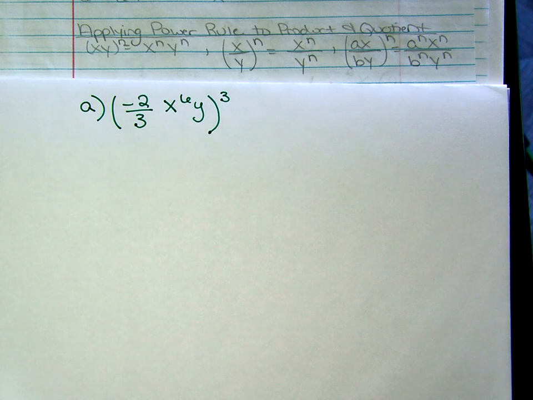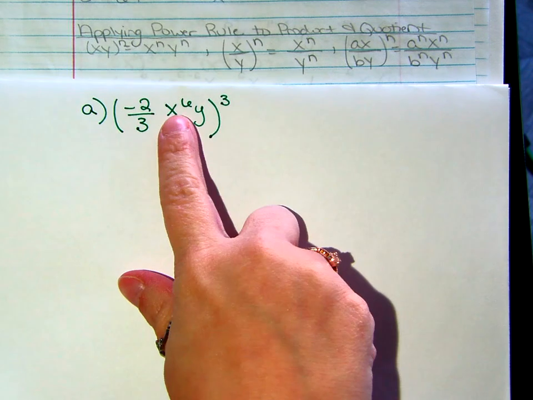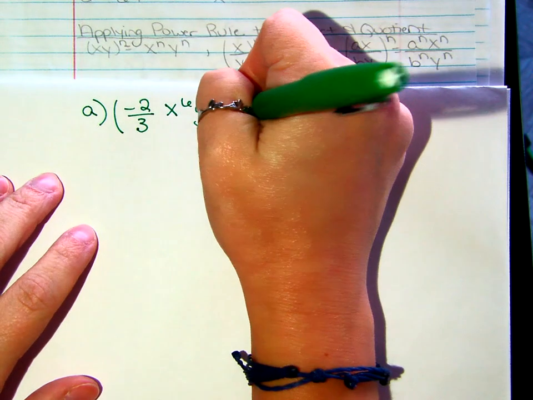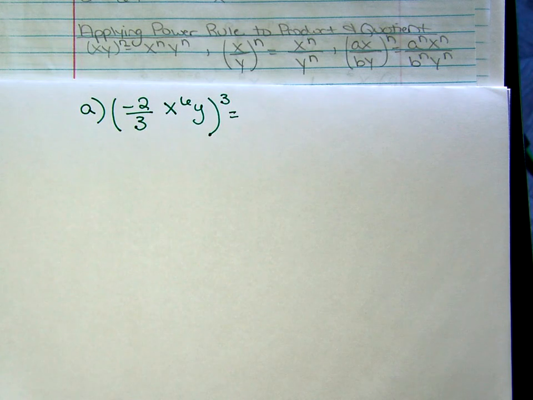So here we have negative 2/3 times x to the 6th times y. We have 3 different terms at play, but all of that is set inside of our big parenthesis being raised to the 3rd power. So that 3rd power is going to apply to every single one of these. So I'm going to write it out the long way so that you can see what's happening, where I split up each of these terms.